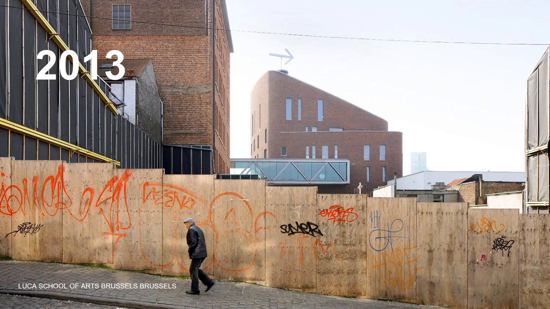This is an image of the school campus, the Lucas School of Arts in Brussels. It was a construction and also a renovation. Here you see the school within the direct surroundings.